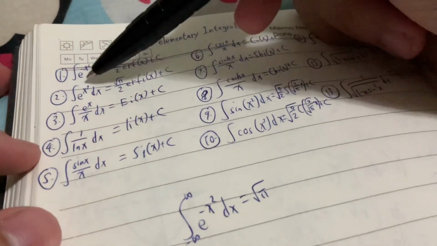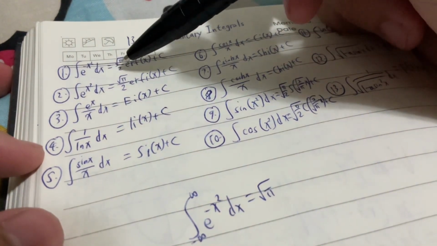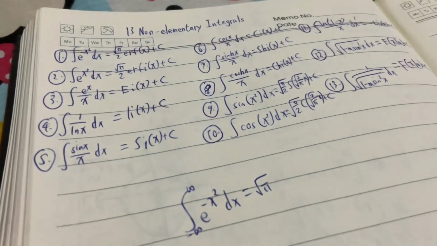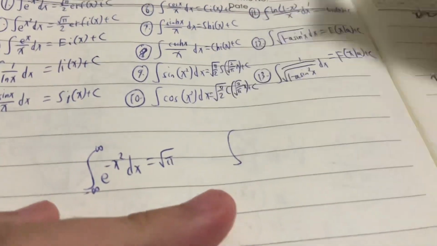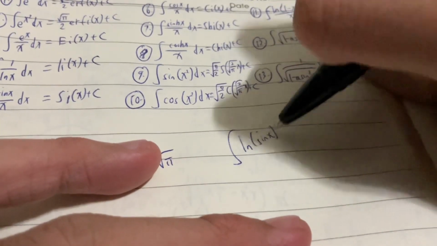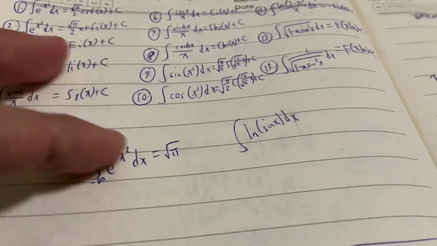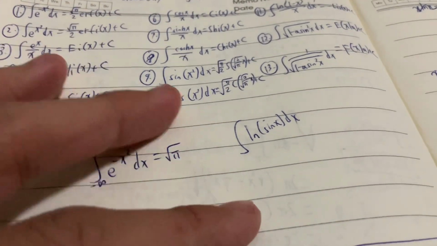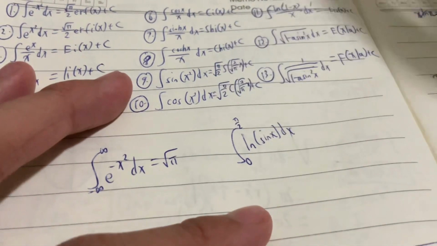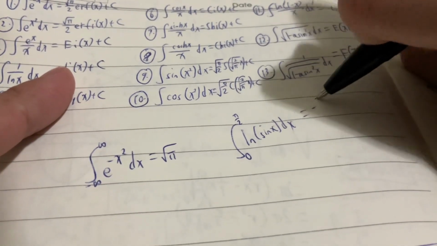So what's the purpose of doing an integral? Yes, to solve for the area, right? So why? Another example, ln of sine x dx, and this is impossible to integrate, even non-elementary. But what if this is from 0 to pi over 2? This is also really famous, and this is equal to negative pi over 2 ln 2.